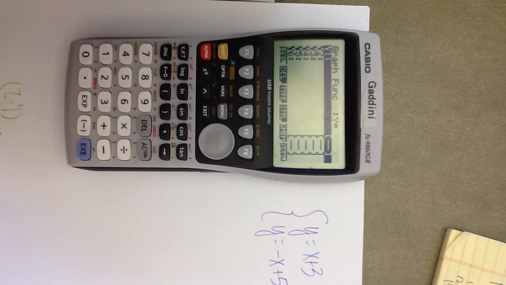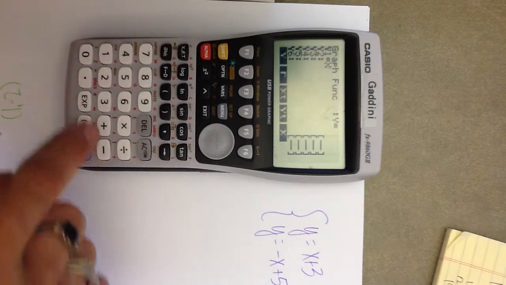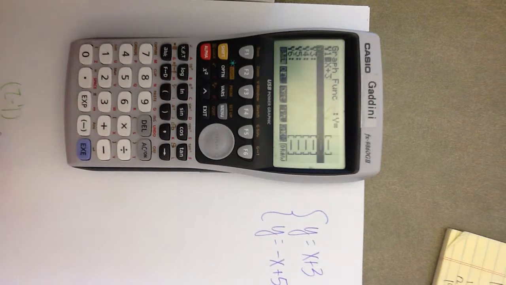So remember to type in x plus 3 in y1 and negative x plus 5 in y2. I have to use the x button that's beneath the red alpha key. So x plus 3, execute.